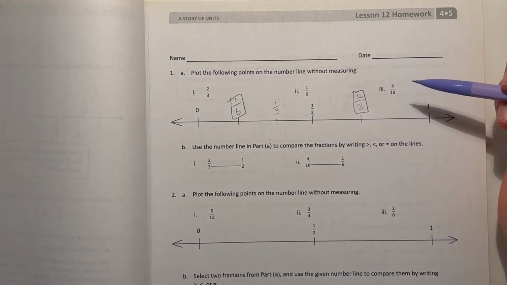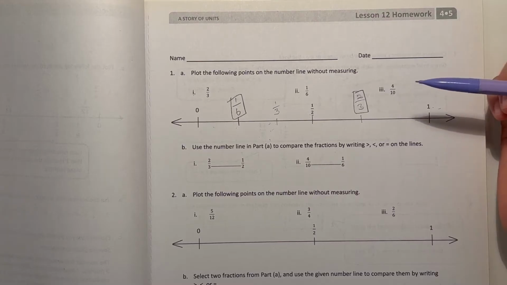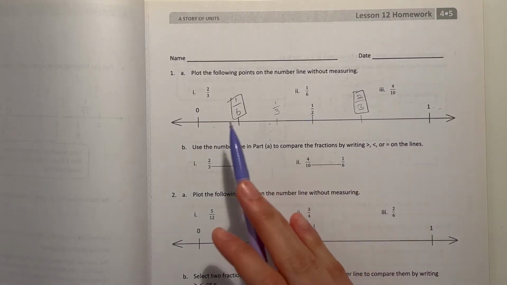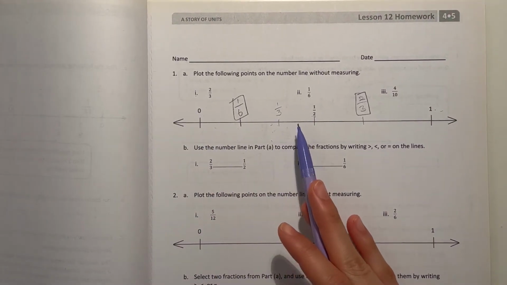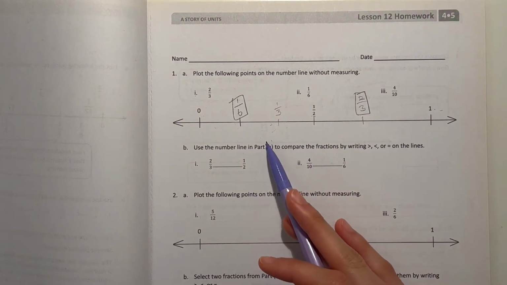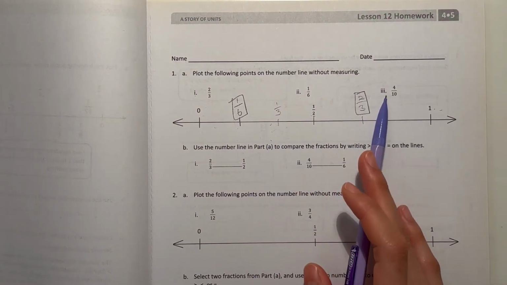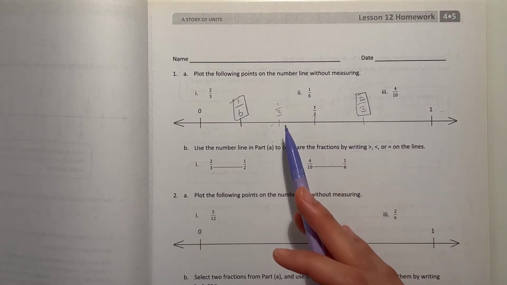Now we have 4/10. 4/10 is less than half, so we know it's going to be on this side. If we simplify 4/10, we get 2/5, but we don't really know where that would be.